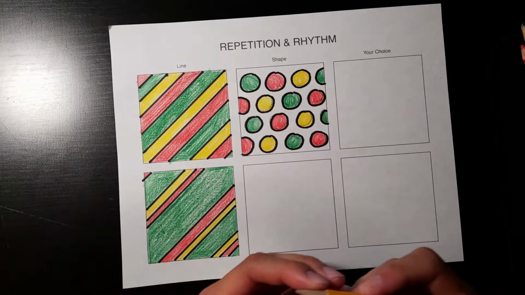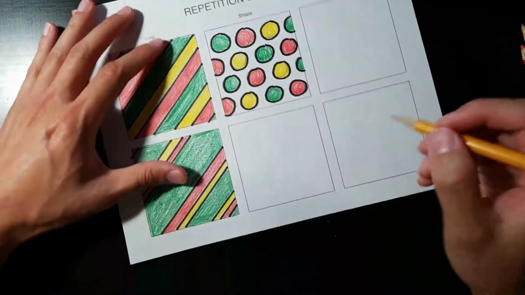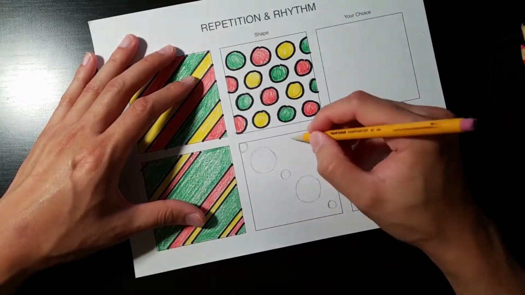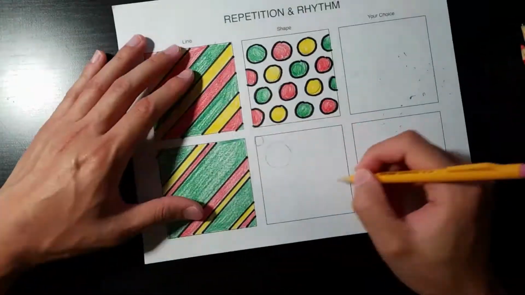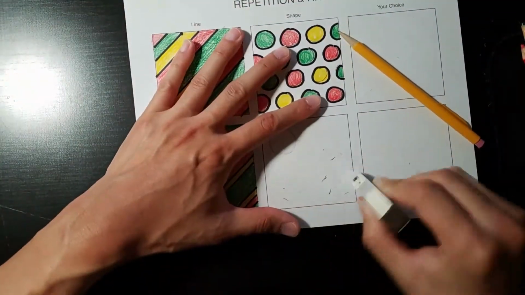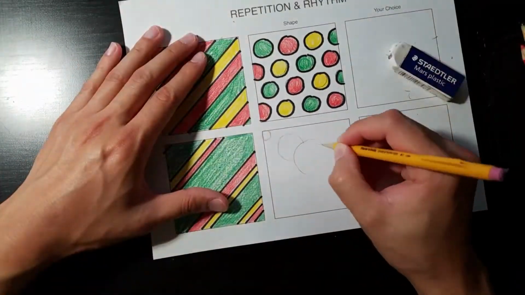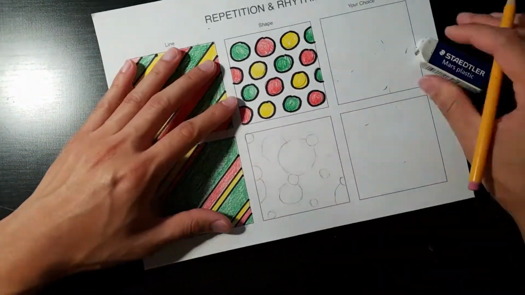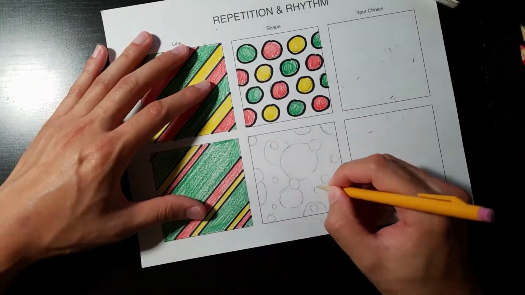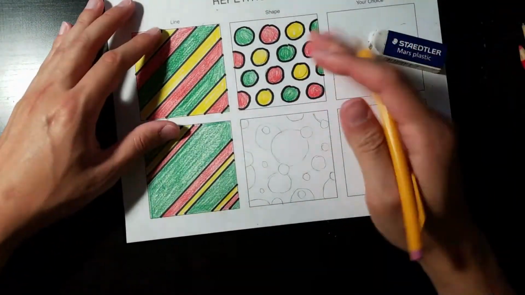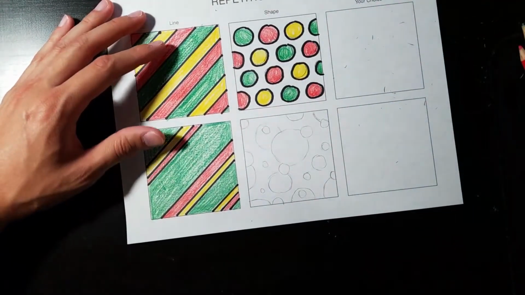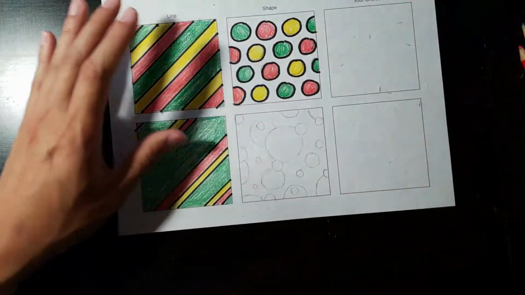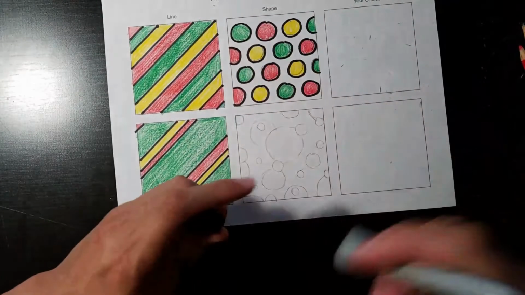So let's give it some kind of movement within the composition. I just shifted the circles around to create this movement instead of this really static repetition.